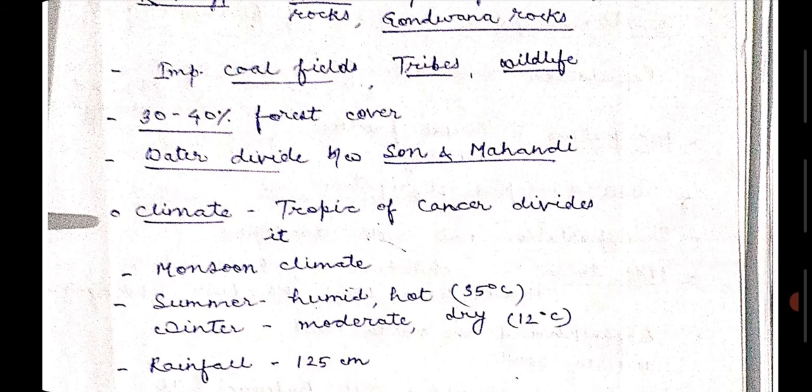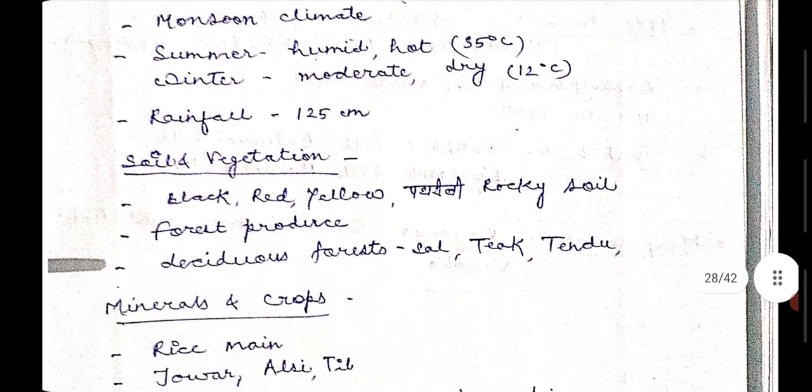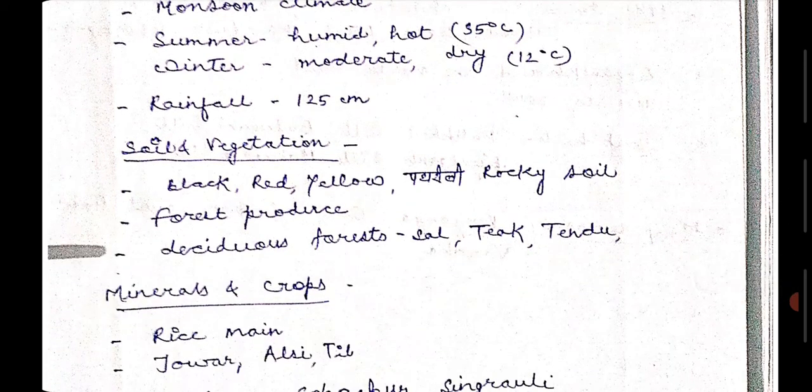Climate type is monsoon climate, and Tropic of Cancer divides it. Summer humid hot, winter moderate dry. Rainfall 125 centimeter. Soil black, red, yellow, rocky. Forest type deciduous.